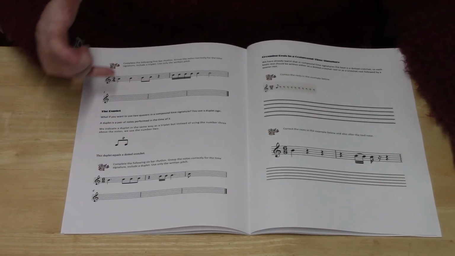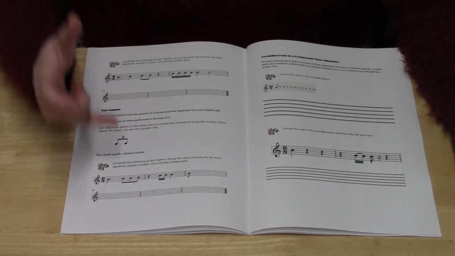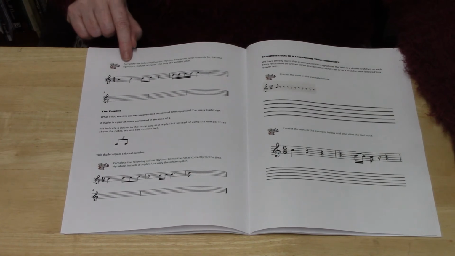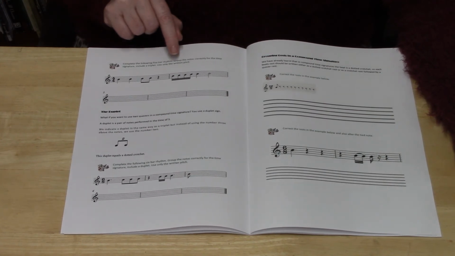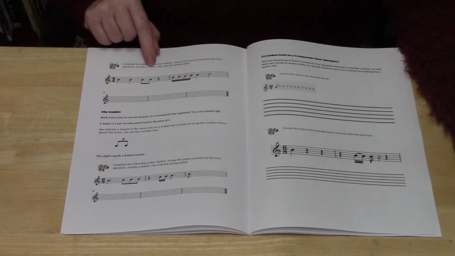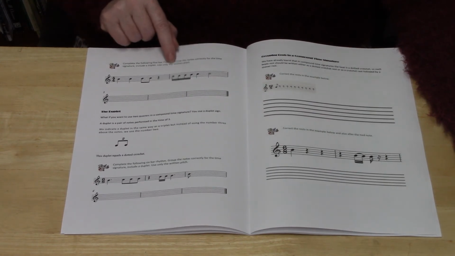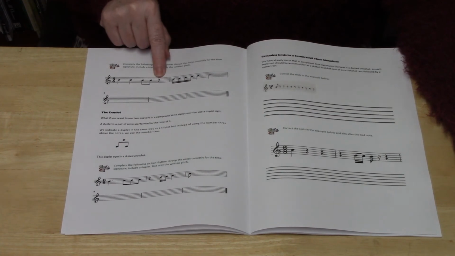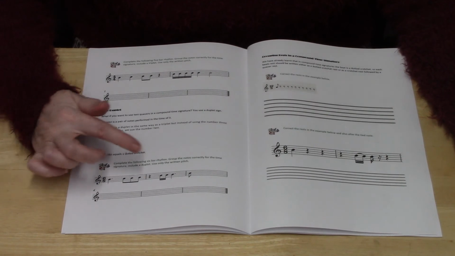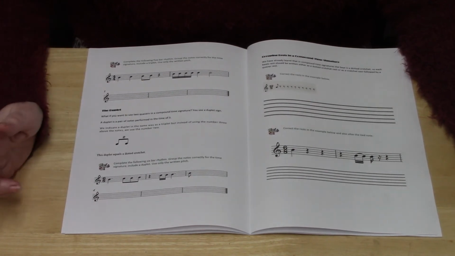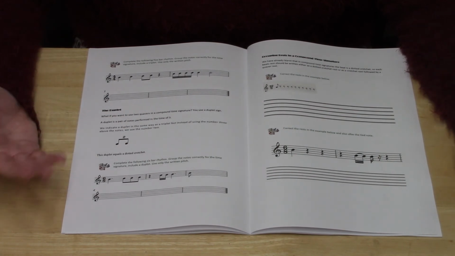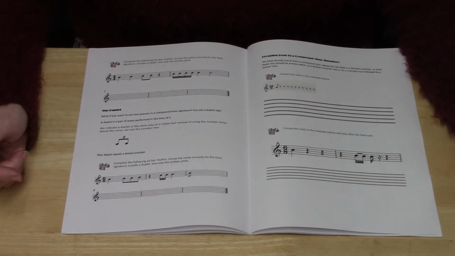So there you've got 2 exercises where you're asked to work out these notes. The first one says, complete the following 5-bar rhythm, group the notes correctly for the time signature, include a triplet, use only the written pitch. And then here it says, complete the following 6-bar rhythm, group the notes correctly for the time signature, include a duplet, and only use the written pitch.